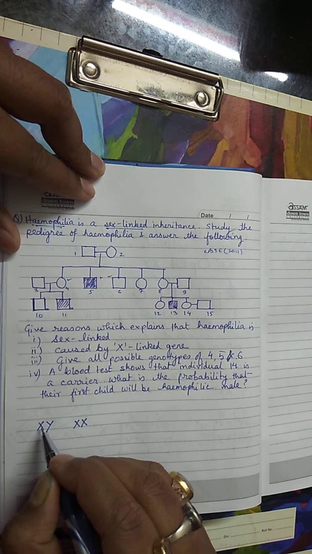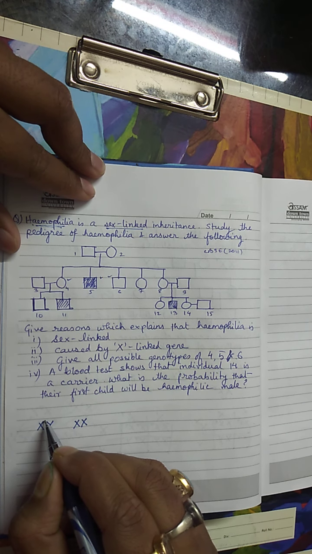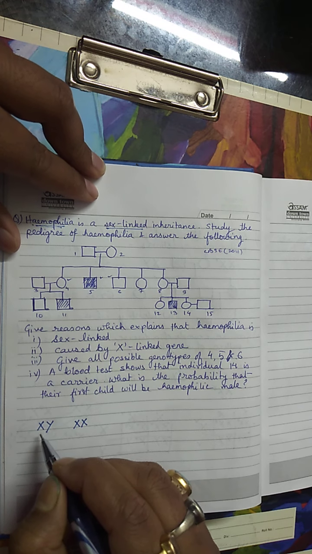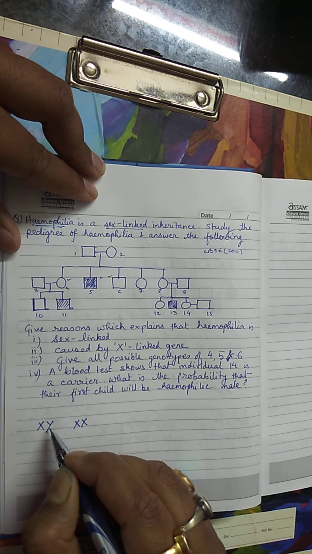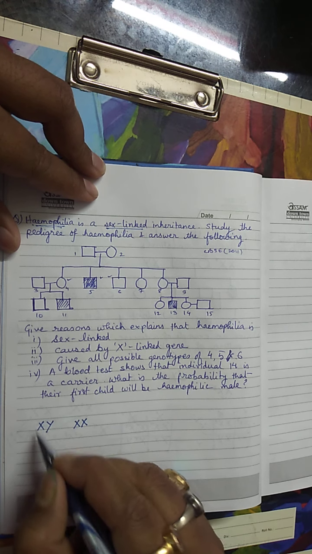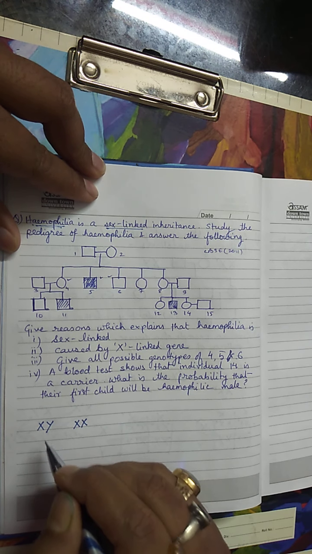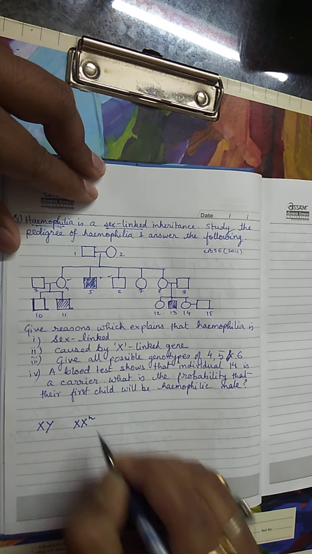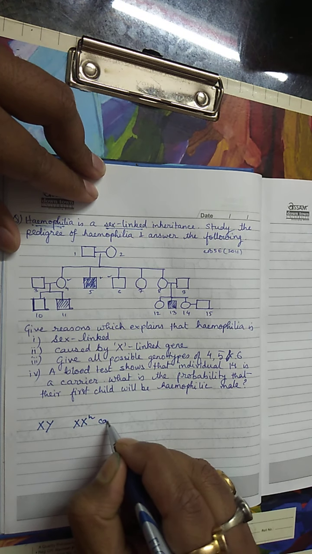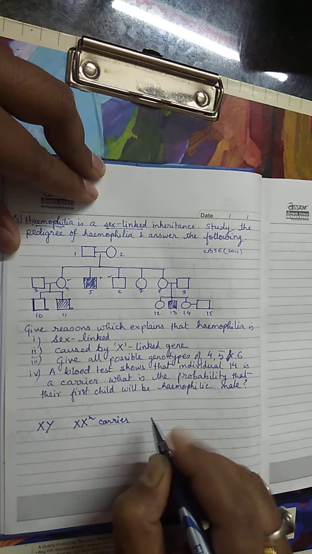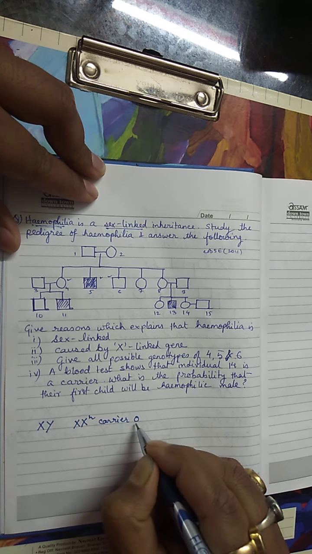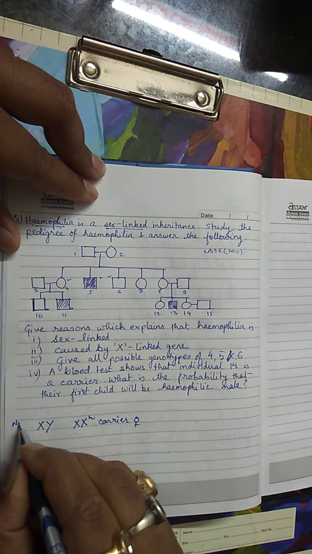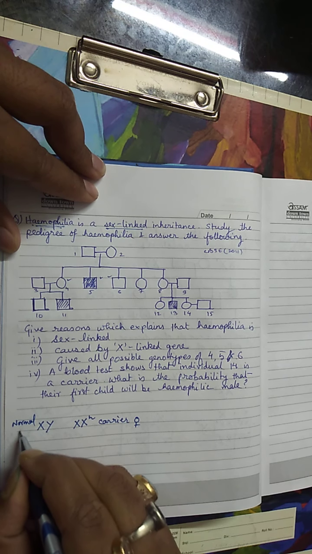That means the male cannot be a carrier, because the moment a male has the recessive hemophilic gene, there is no allele on the Y chromosome, so obviously he will become a hemophilic male. So males cannot be carriers. But in the case of a female, suppose there is a carrier female and this is a normal male.